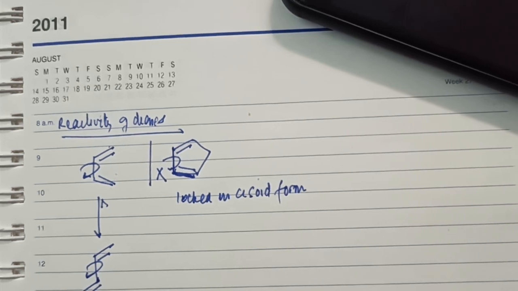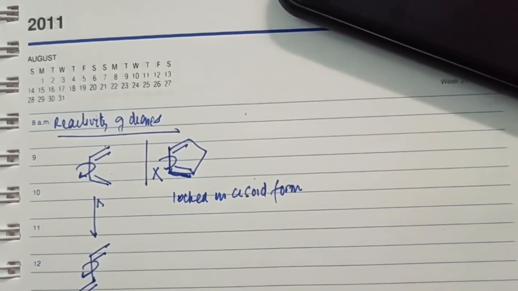In the next class, we'll be talking about the second important aspect of cycloaddition reactions.